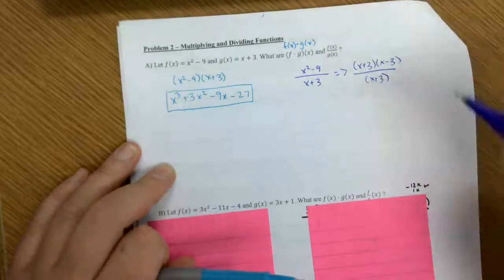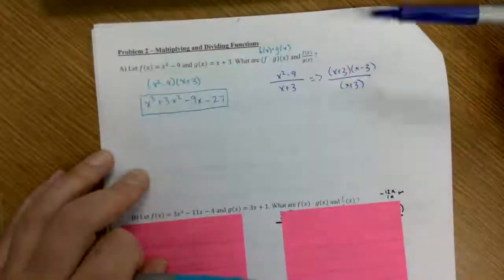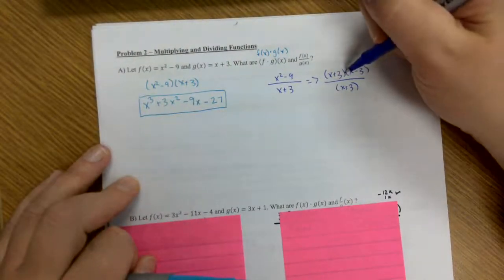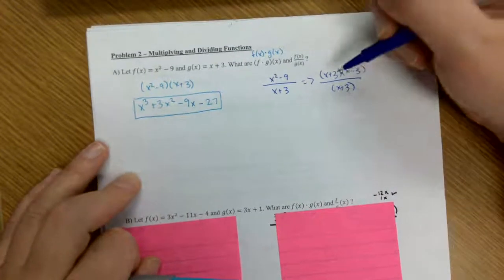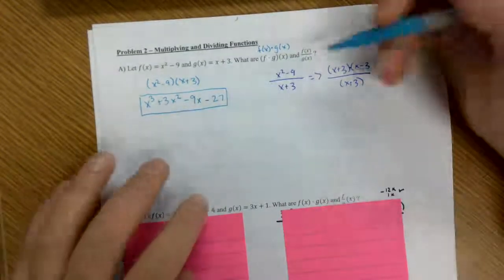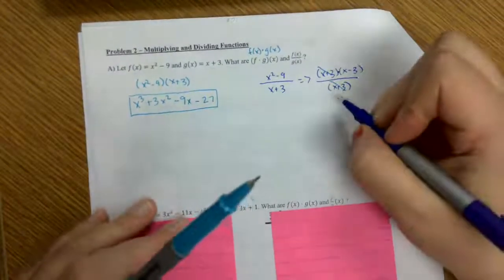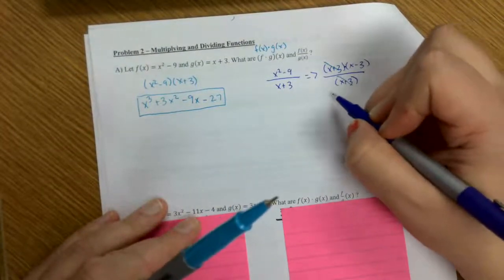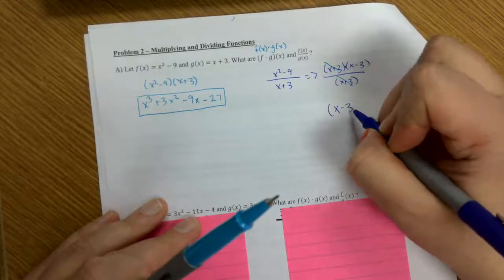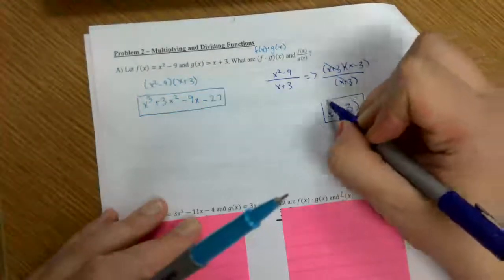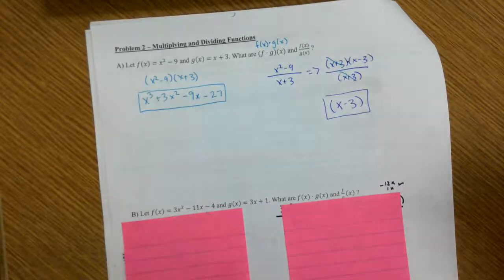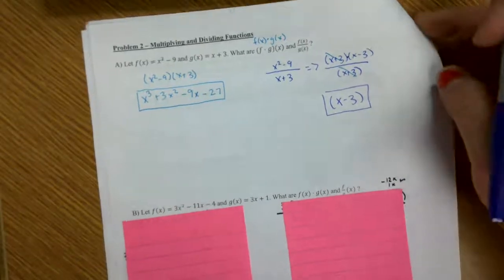When you're dividing, now I want to see if there's anything you can cancel. You can only cancel if it's multiplication in between two things. So these are the exact same. So I can cancel out the x plus 3 over x plus 3. So now I have these two cancel. I'm just left with x minus 3 as my final answer. Bing, bada, boom. Try to do B by yourself.